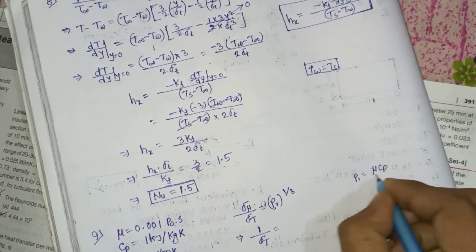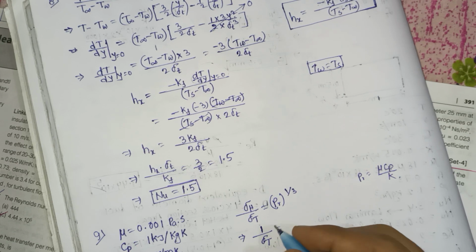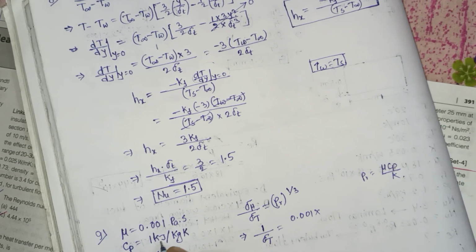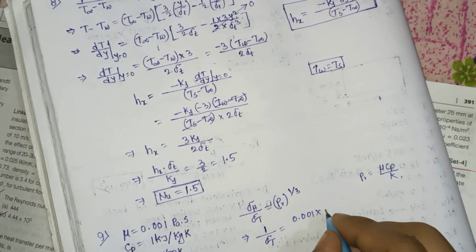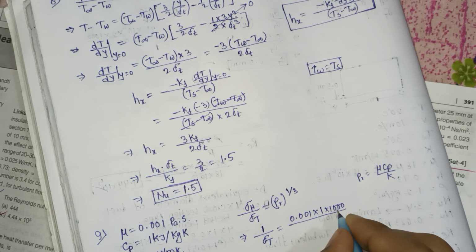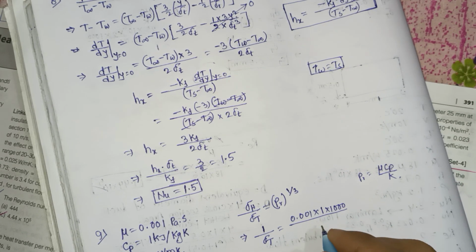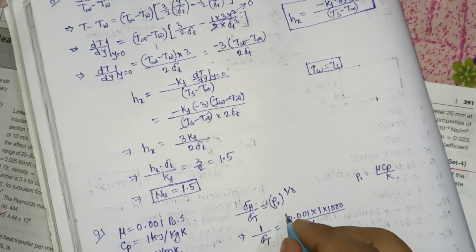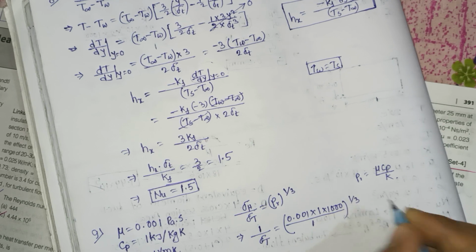That is mu Cp by K. What is mu? Mu means 0.001. What is the value of Cp? That is 1 kilo, that means 1 into 1000. That's why you multiplied by 1000. K means 1. All to the power 1 by 3.